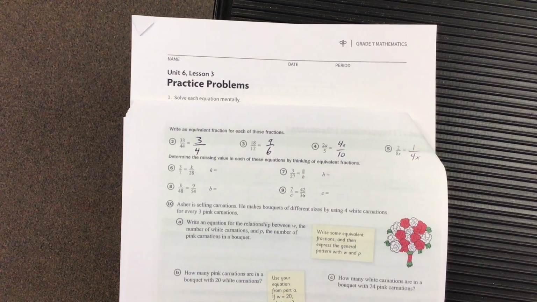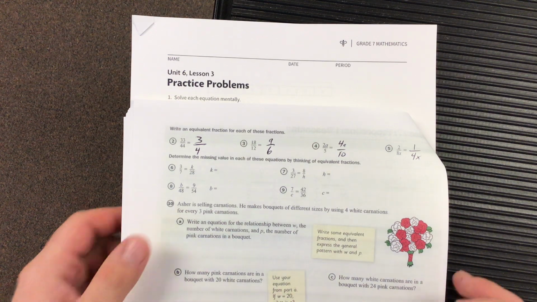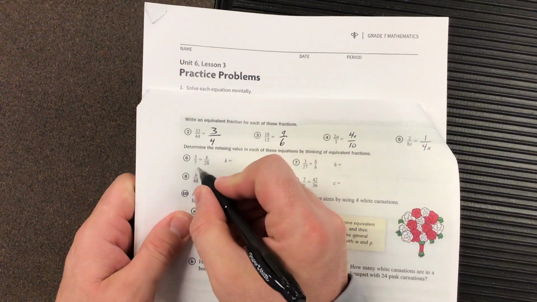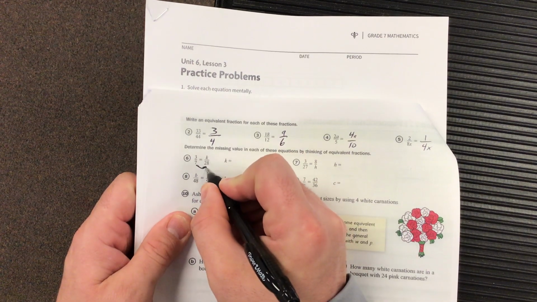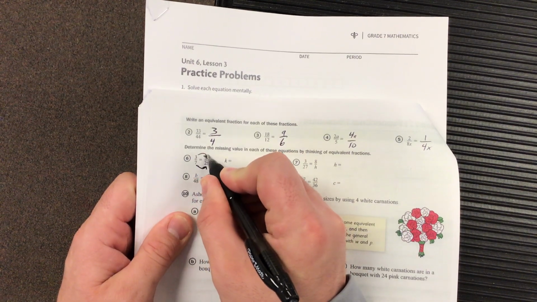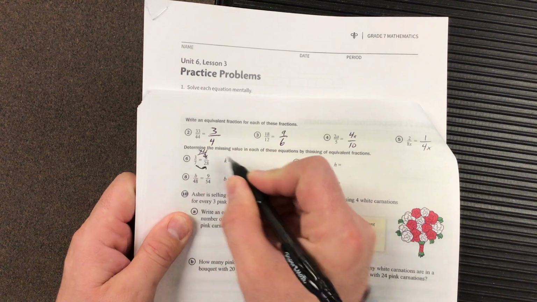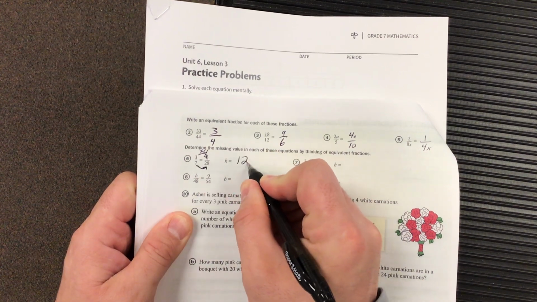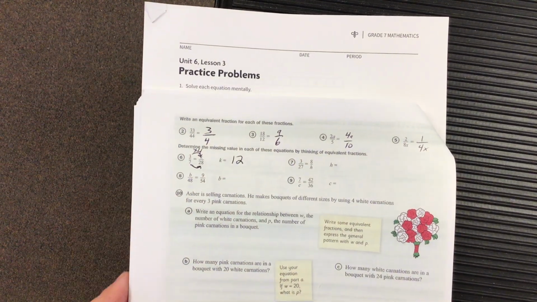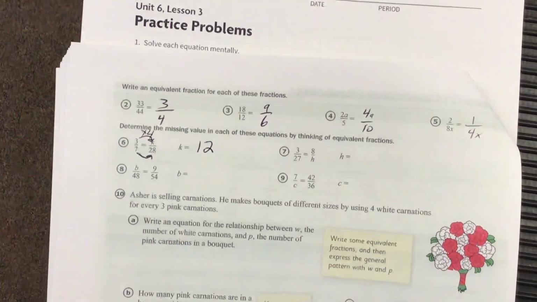All right, determine the missing value of these equations by thinking of equivalent fractions. So again, I like to write the arrows in here. 7 times 4 is 28. What's 3 times 4? 12. Okay, why don't you try the next 3, see if you can find the missing variable.